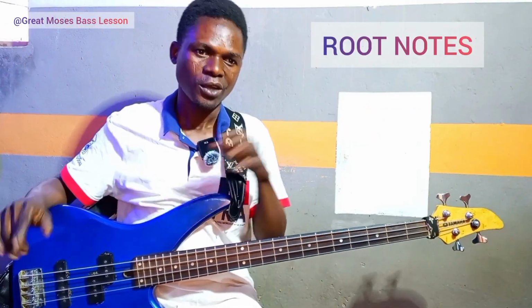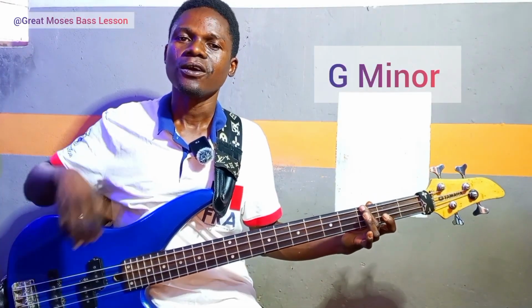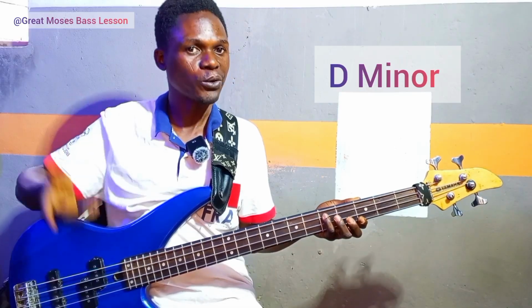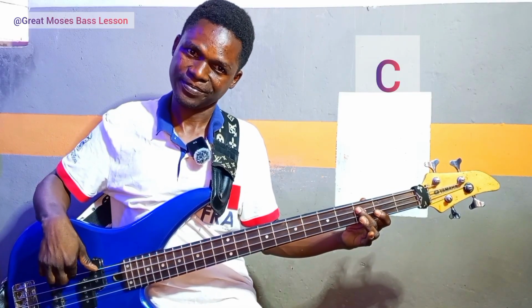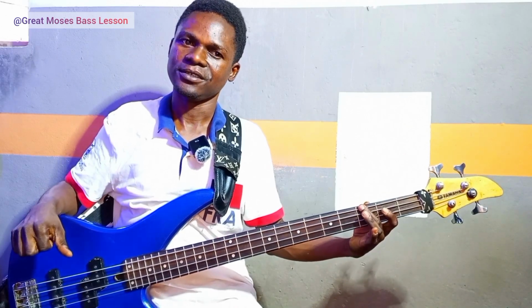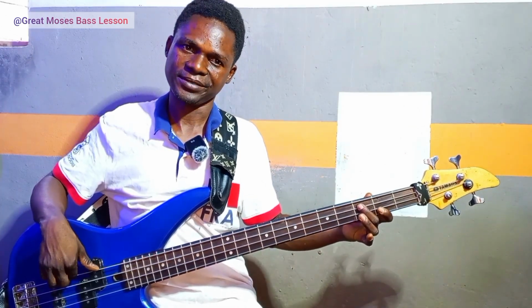Okay, here is the first step. Only play your root key. On your G, play your G minor. On your D, play your D minor. On your C, play your C. Only your root key at this time. G minor, D minor, C.